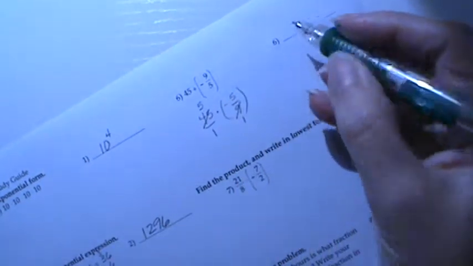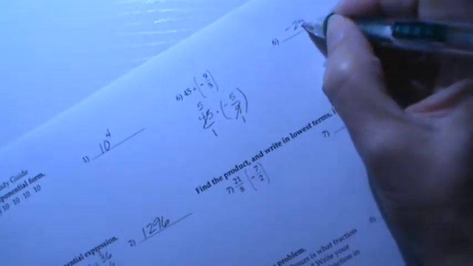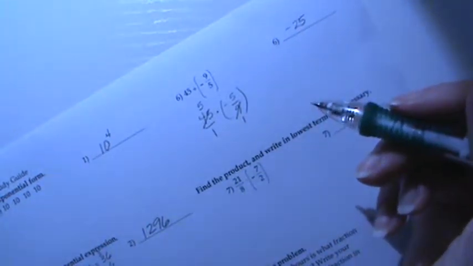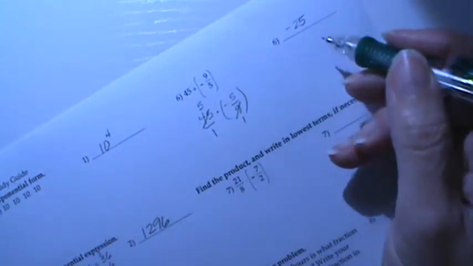We have a common factor of 9 in the 45 and the 9, so 9 divided by 9 is 1. 45 divided by 9 is 5. So now we have 5 times -5, that would give us -25, and down below we would have 1, so we would just leave it as -25. We would not leave it over 1, because that is not reduced.